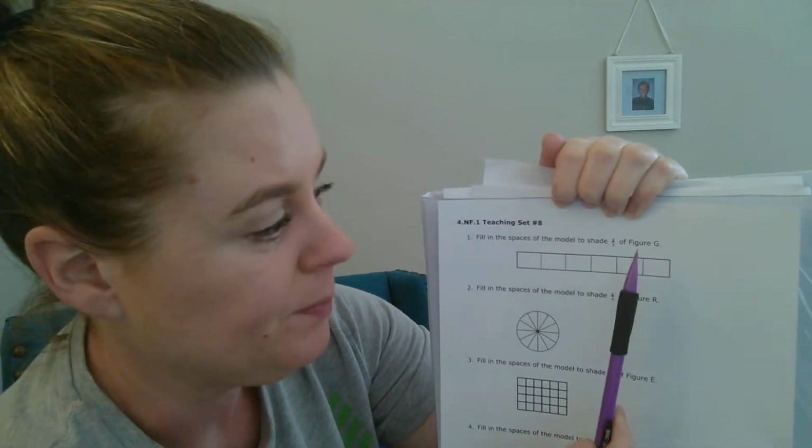But again, it's really working on our facts. We have to know our fact family, or our multiplication facts, to be able to easily figure out what the greatest common factor is between the two numbers, the numerator and the denominator. So we'll go ahead and get started.